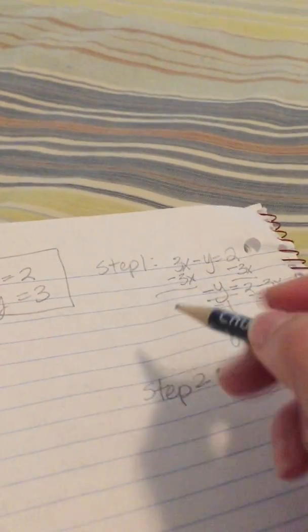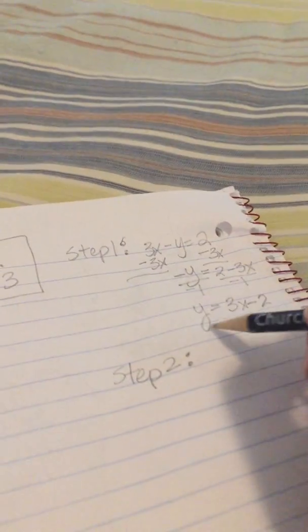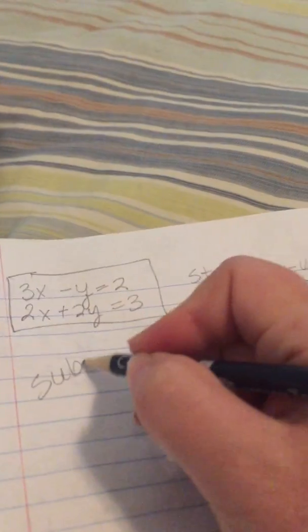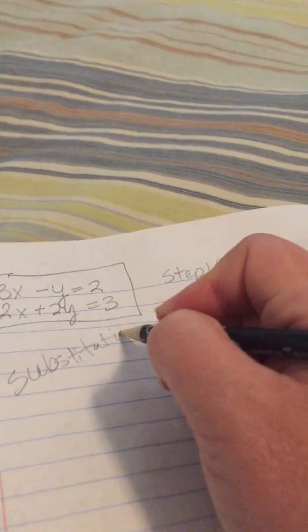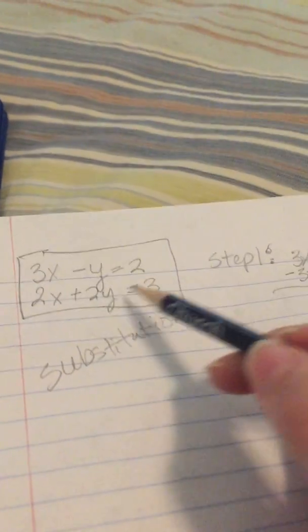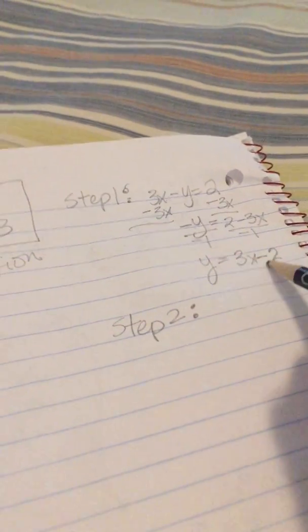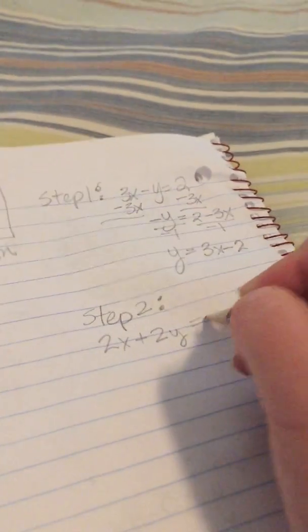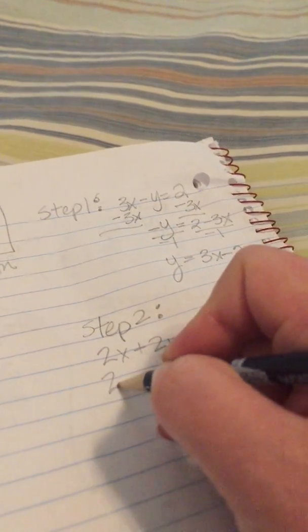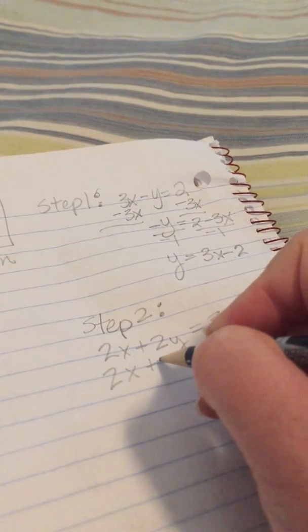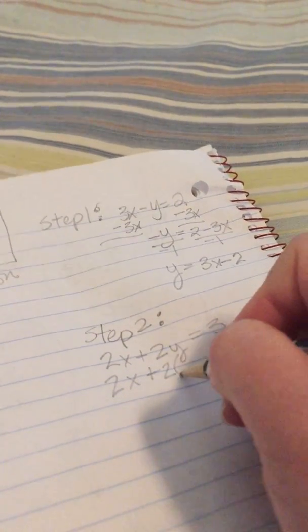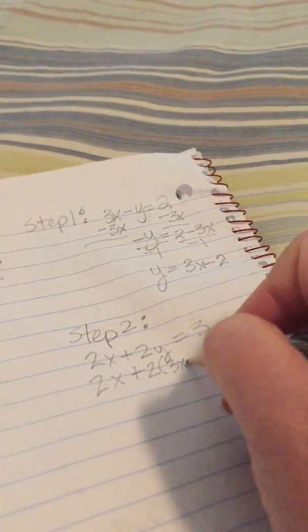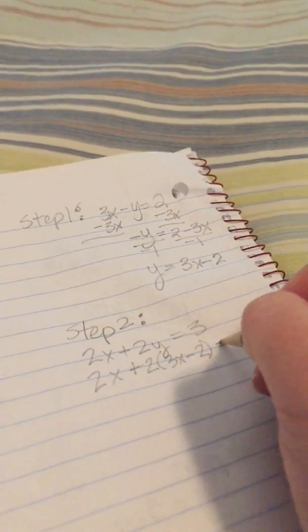And remember, step 2 is where we're going to solve for actual x. Remember, we want to find x this time by substituting. Again, remember that word, substitute. By substitution, we want to take that second equation and substitute that y, because we have a new equation for y. We want to solve for x. So we're going to take 2x plus 2y equals 3. And we're going to substitute the y. 2x plus, or positive 2 multiplied by 3x, -2 equals 3.